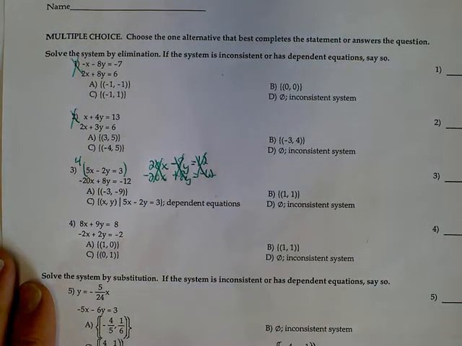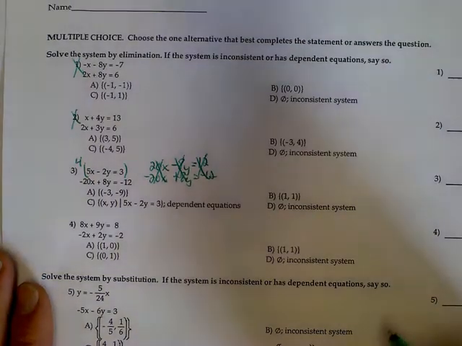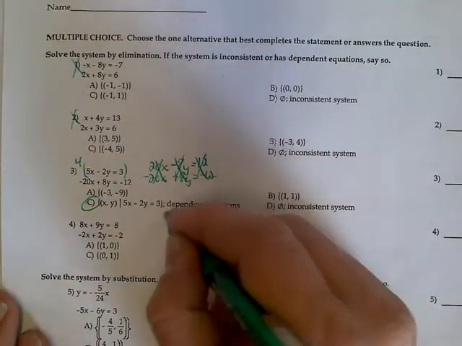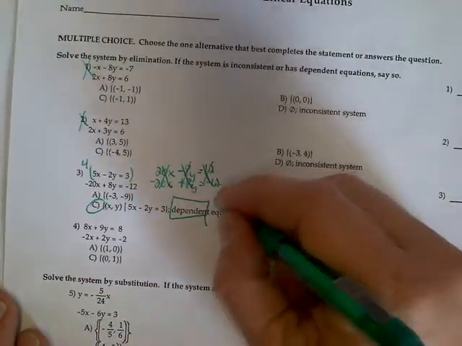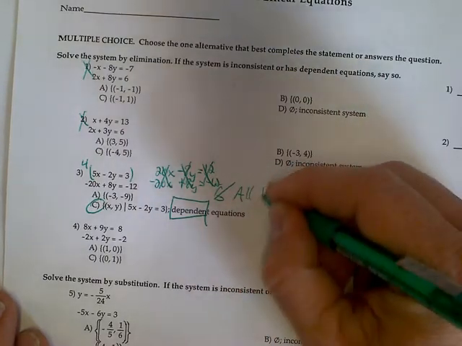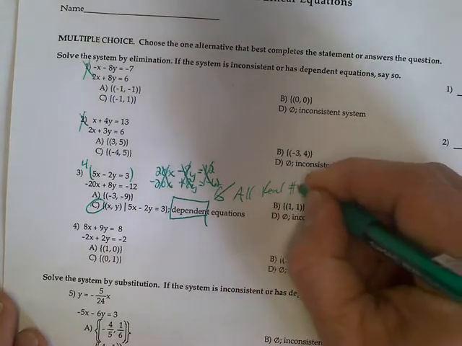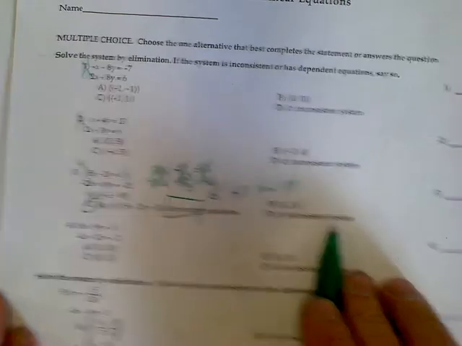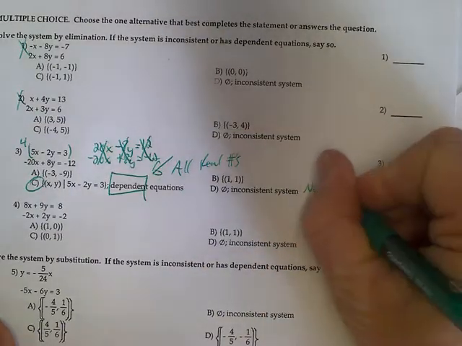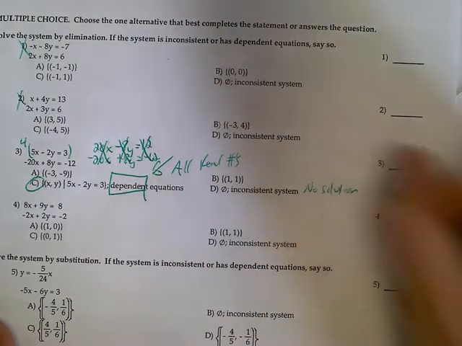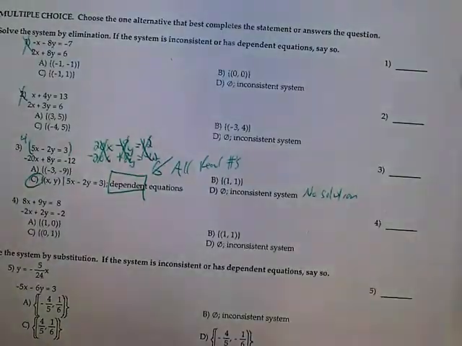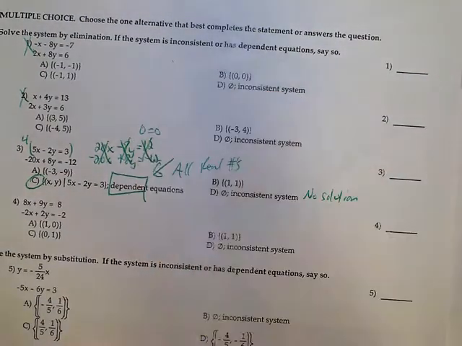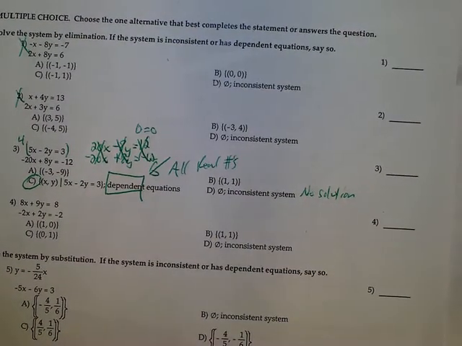When everything eliminates, then this is all real numbers. That's what dependent means. Dependent means all real numbers. Inconsistent would mean no solution, and that's not what we had. We had a solution where it's 0 equals 0, and that's infinite, and that means dependent.